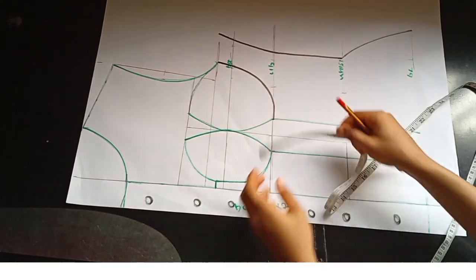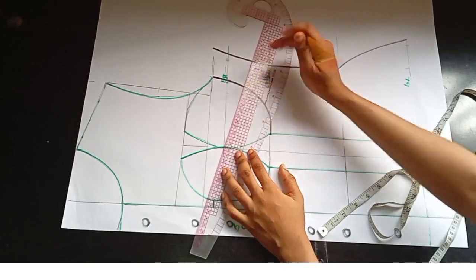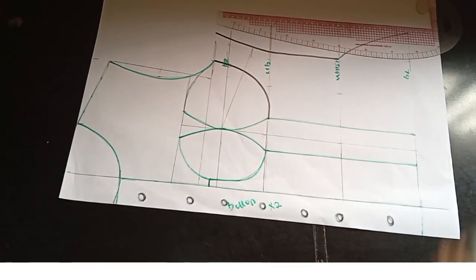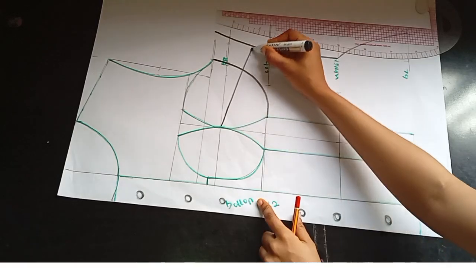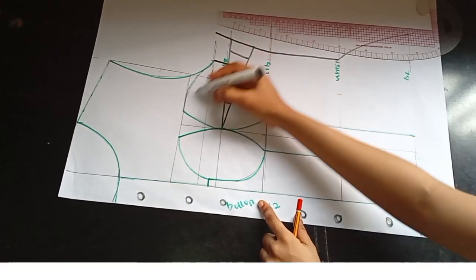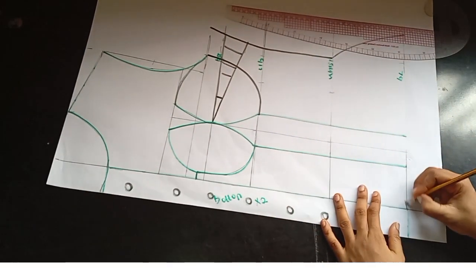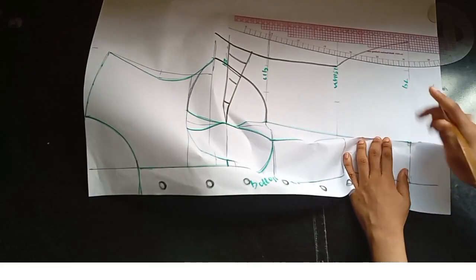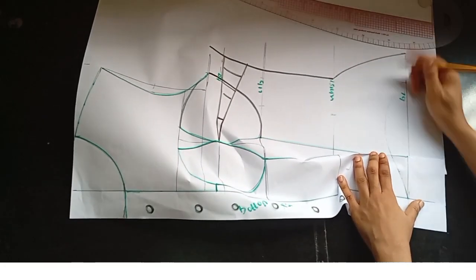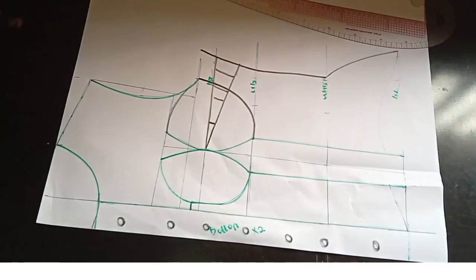Now I'll come down by 1.5 inches, which is my bust dart. To get your bust dart, take the difference between your shoulder to waist in front and your shoulder to waist at the back. My shoulder to waist in front is 17.5. My shoulder to waist at the back is 15.5. So if you take 15.5 from 17, you have 1.5. That is how I got my bust dart. And from here, I'll draw out the slight asymmetric hemline shape that we have there.